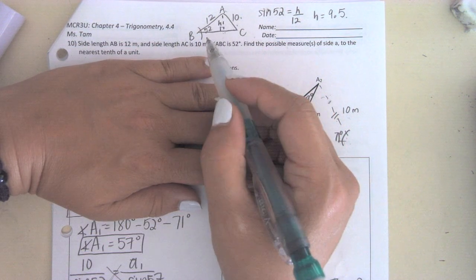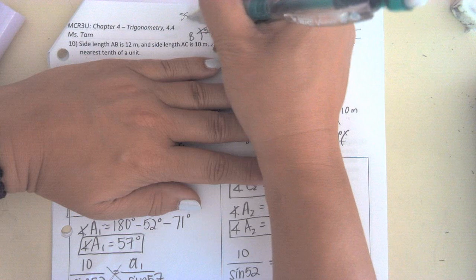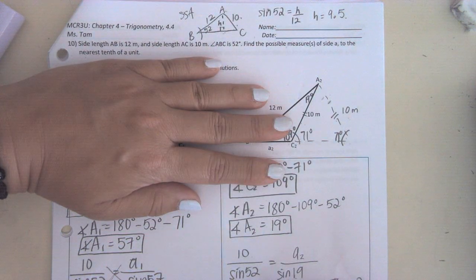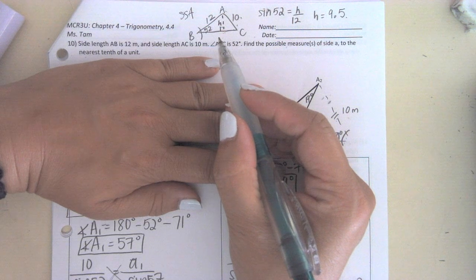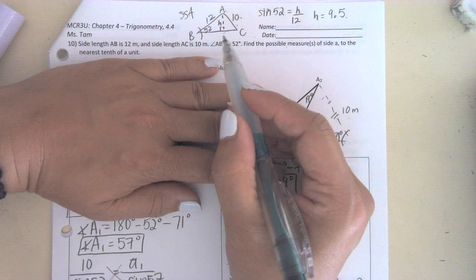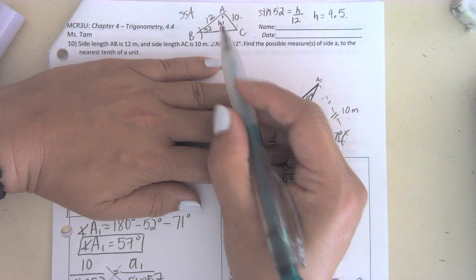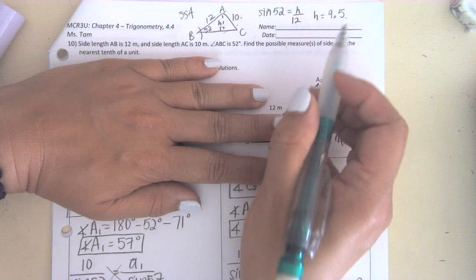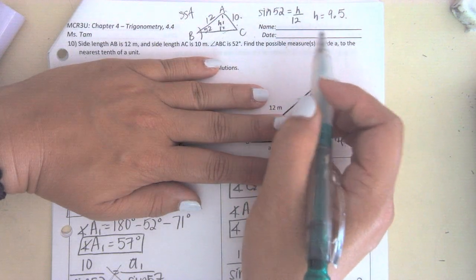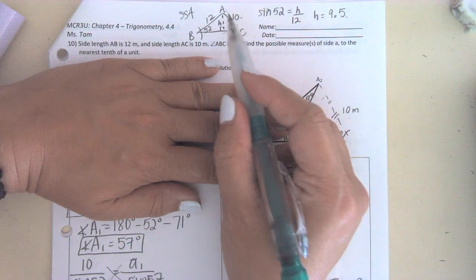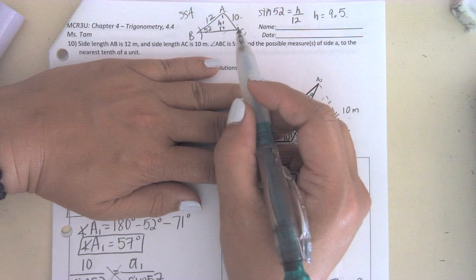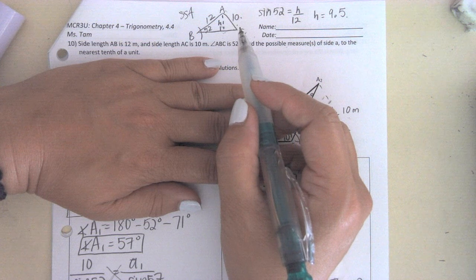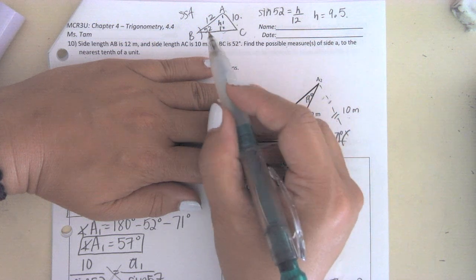As soon as you see side, side, angle, or angle, side, side, you should say to yourself, oh, wait a second, this could be ambiguous. What you're going to do is calculate the height. When we calculated the height, we found the height to be 9.5. Because the number that we have for side AC is larger than 9.5, we know that this is ambiguous.